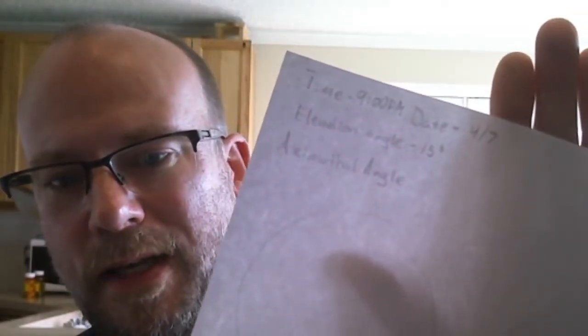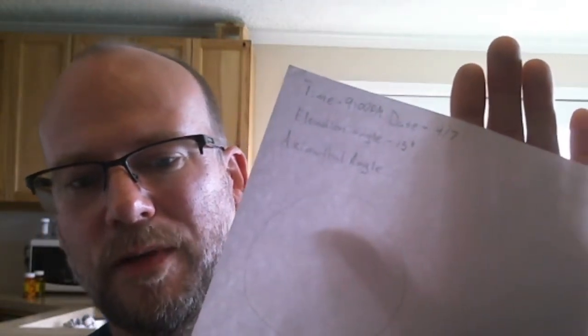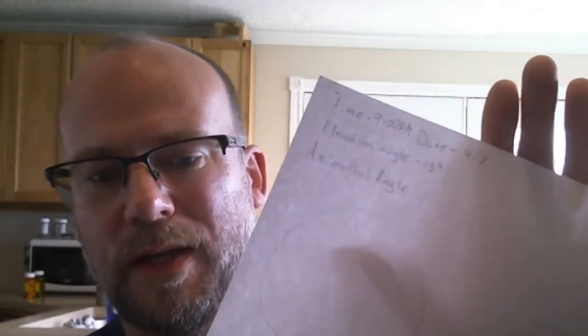Alright, so there's no sense in putting above the horizon, because if it's below the horizon, well, you won't be seeing it, right? Okay, so now we need to find our azimuthal angle. Okay, so we've got time, date, elevation angle, and now we're looking for the azimuthal angle. So what in the world is the azimuthal angle? Well, that tells us what direction it is on the compass, north, south, east, or west.